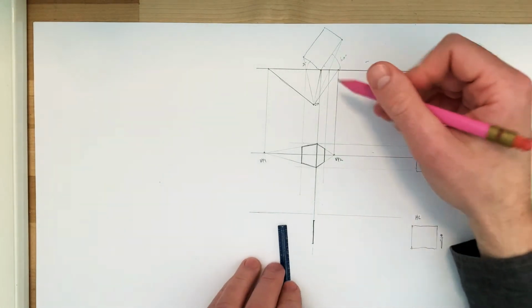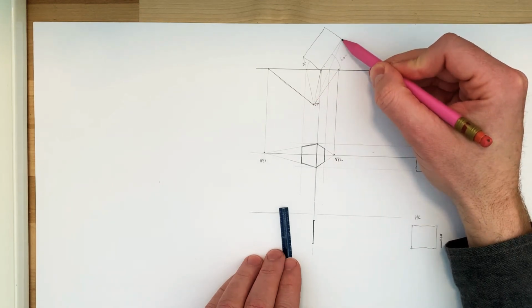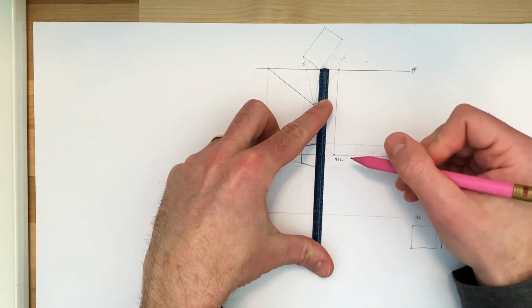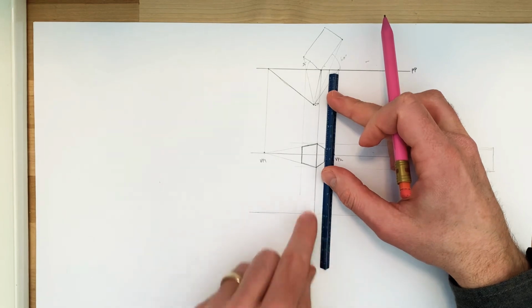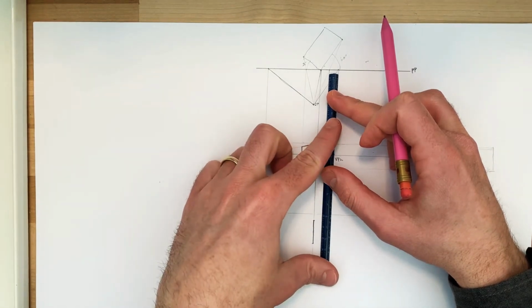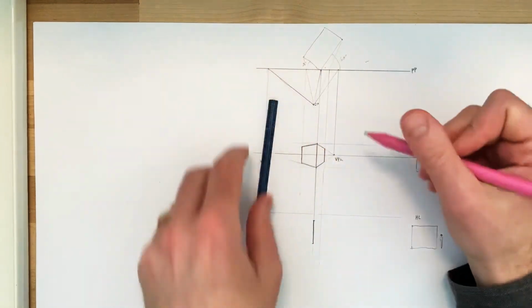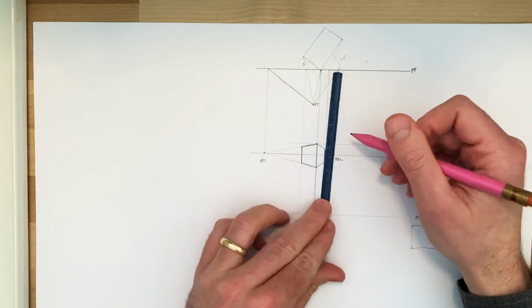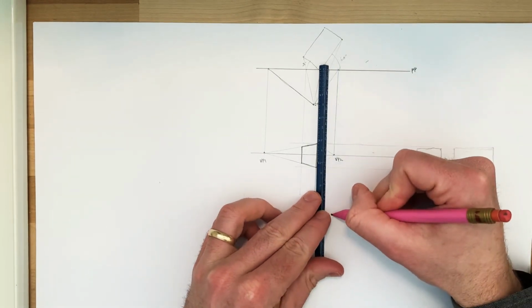All right, carrying on. We're going to go station point to this back corner. It crosses the picture plane right here. I'm actually going to do it this way so I can see what I'm doing. Somewhere like that. Great. Now, this is still receding to this same vanishing point, which is here.